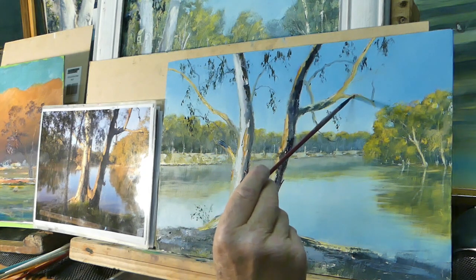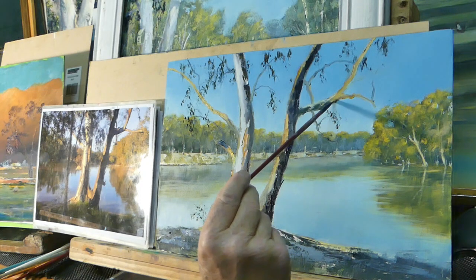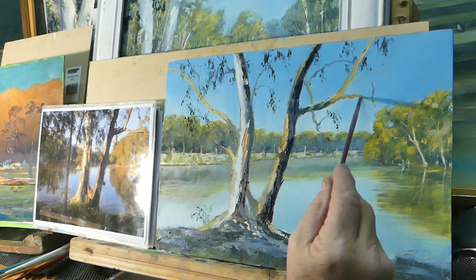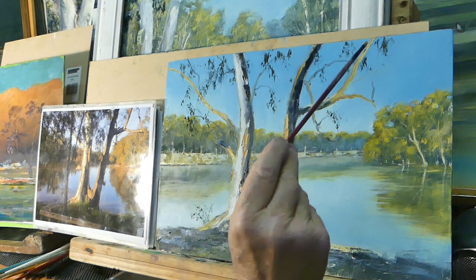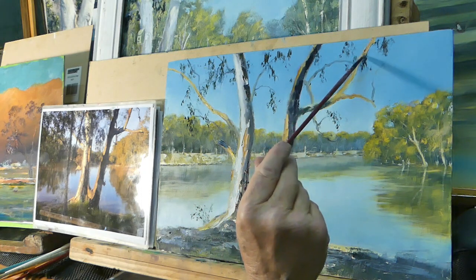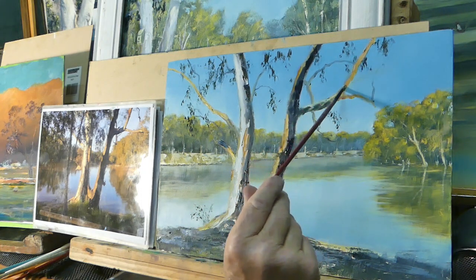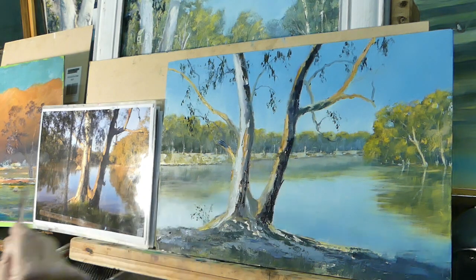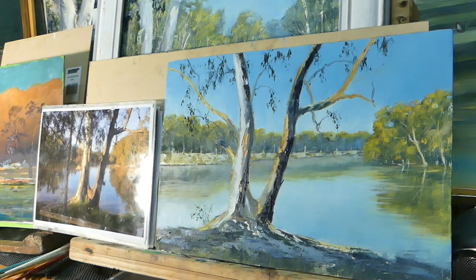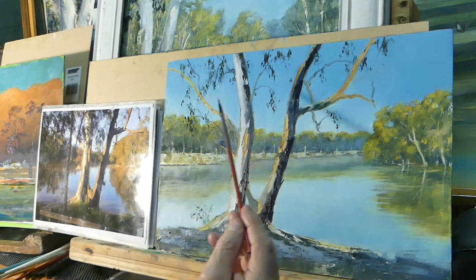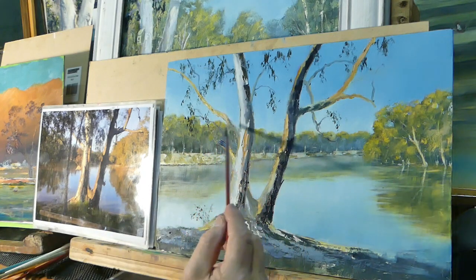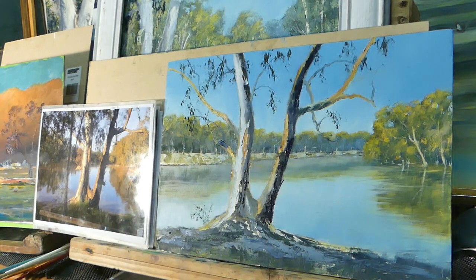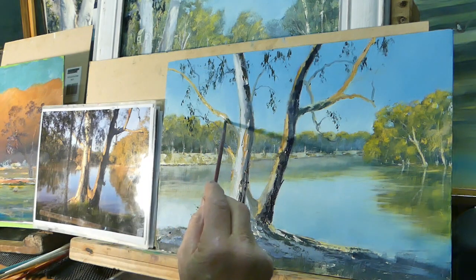This here needs this darker cad red underneath it, and the same here, and it needs to be darker than that, but anyhow, this is how it is. Right? So, you know, it's a matter of keeping your colours clean too.